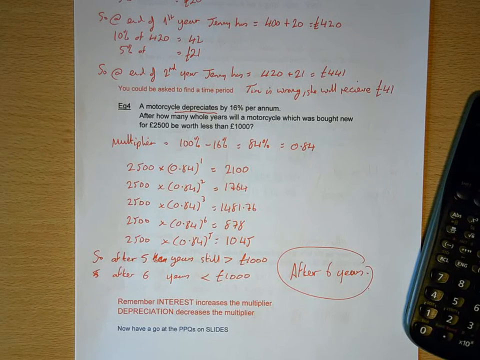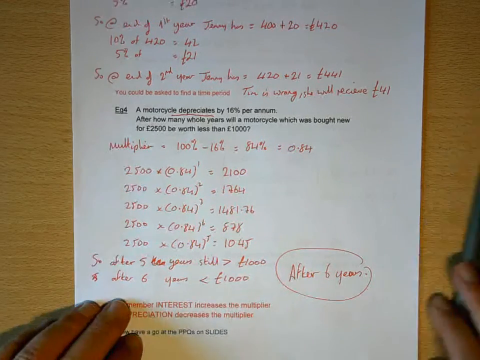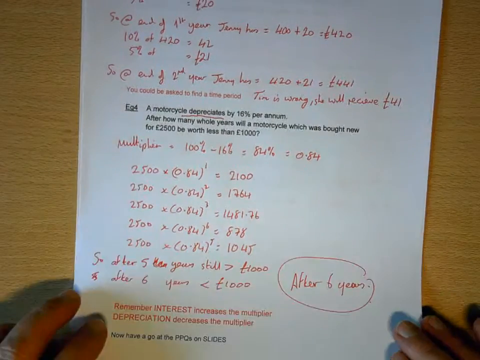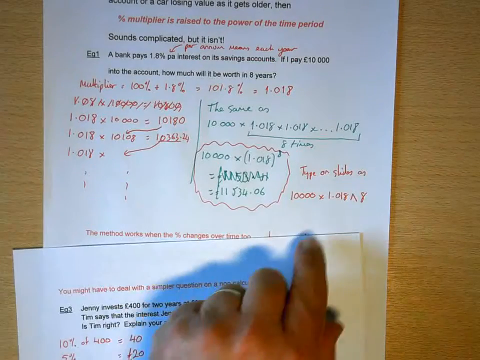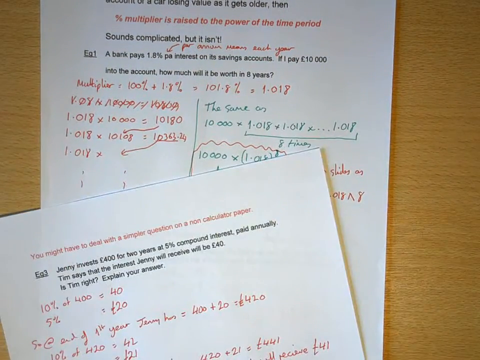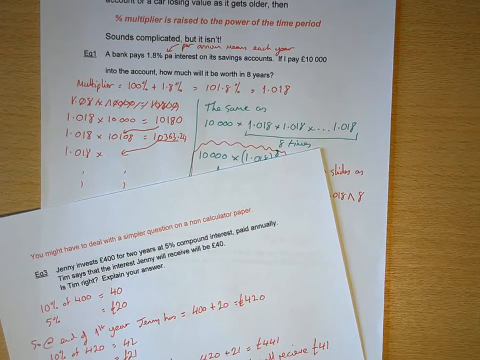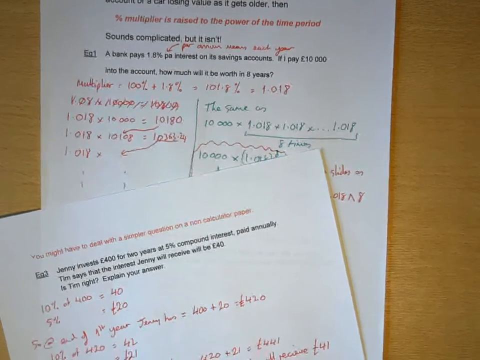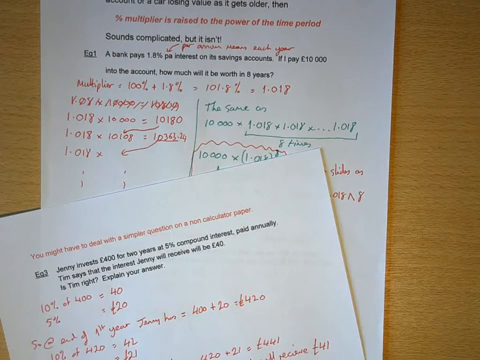So what I want you to do now is to go onto the slides and have a go at the questions that I've left you there. Remember, if you're typing in for me to mark, the power of is the little up arrow, which on my keyboard is Shift 6. Okay? Good luck. If I'm stuck, you know where to find me.